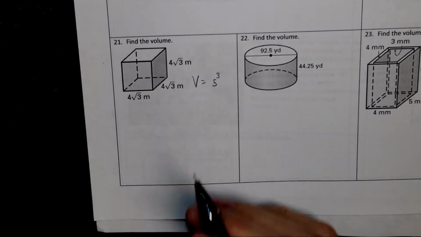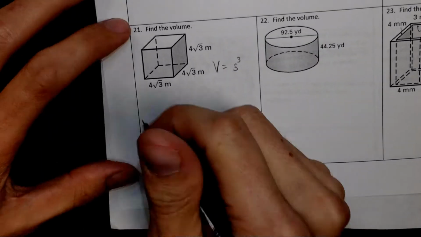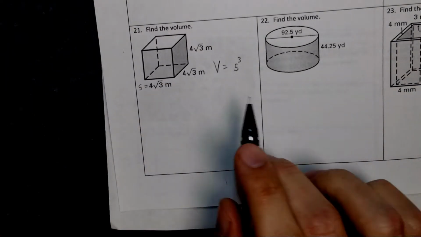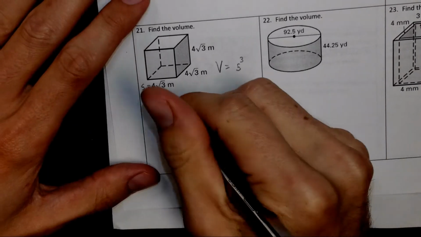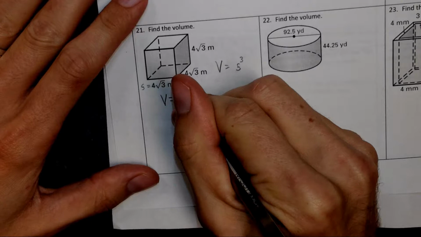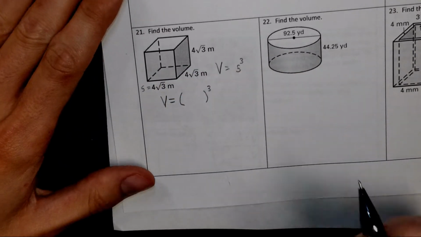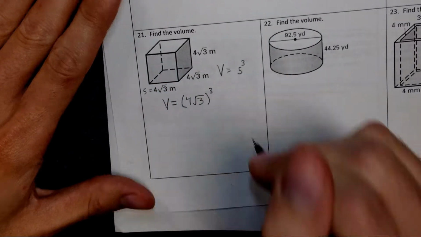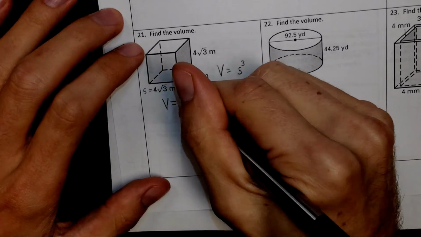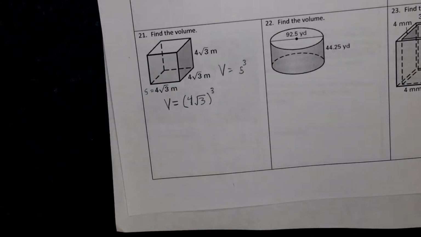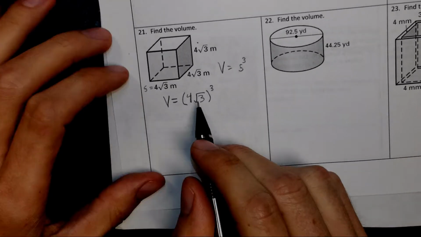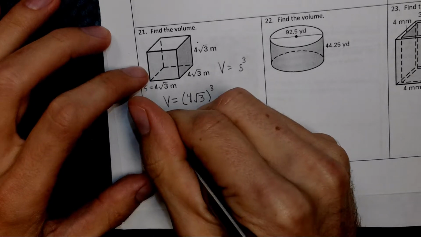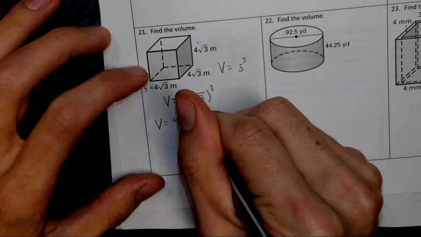So let's start just by plugging in the side length that we have. The side length would be 4 times the square root of 3 meters. We're going to plug that into our formula, and let's just see what we get. So the volume equals something cubed, and that something is 4 square root of 3. Okay, that seems easy enough. Now we need to simplify our answer. So remember, anytime you cube something, regardless of what it is that you're cubing, it means you take it and you multiply it by itself 3 times.